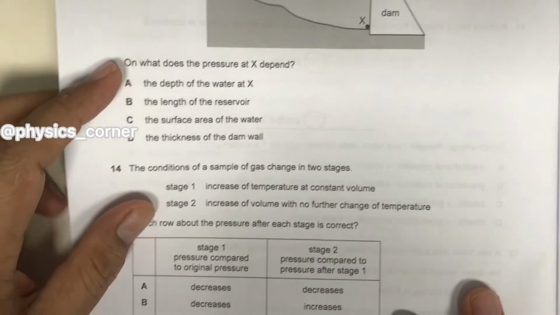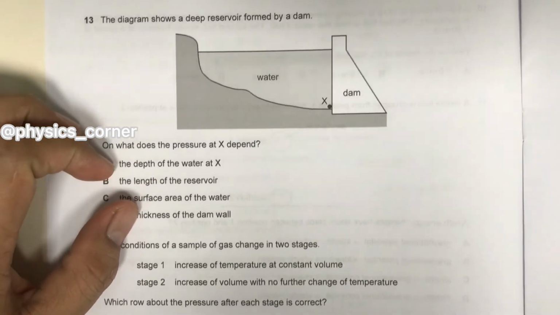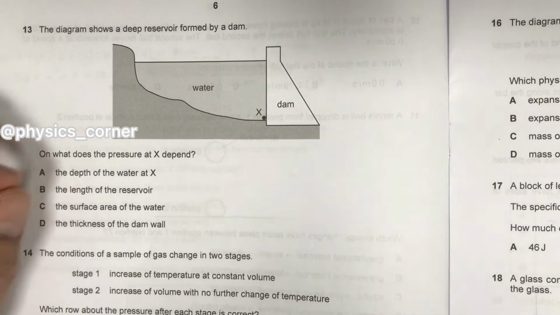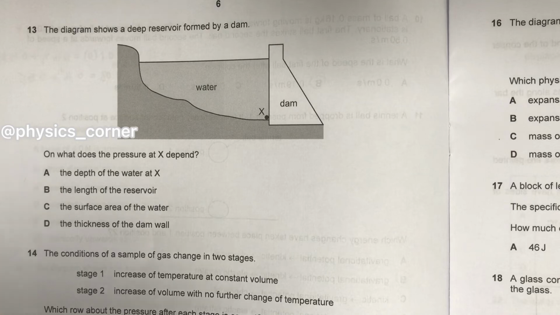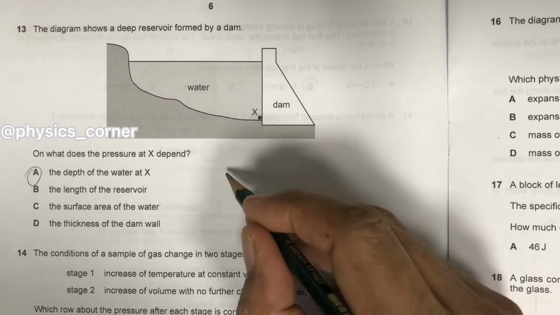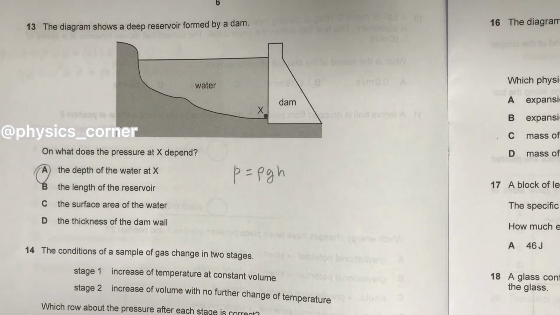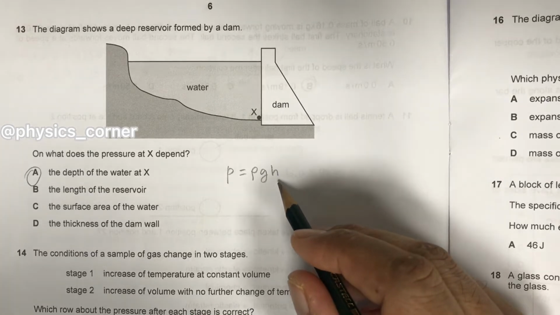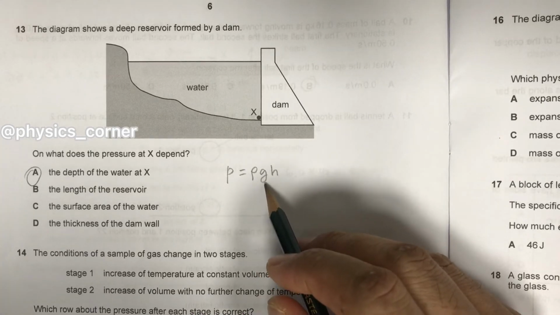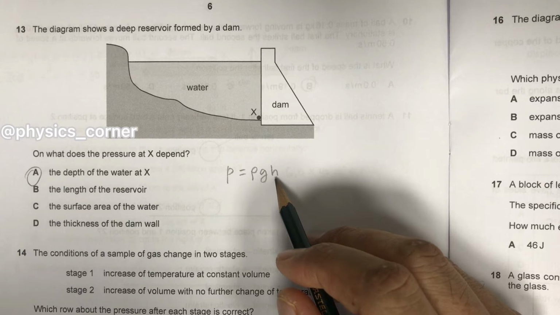Okay, check question 13. The diagram shows a deep reservoir formed by a dam. On what does the pressure at X depend? Depth, length, surface area? By depth, because pressure equals rho g h. H means depth, with density and gravitational acceleration.